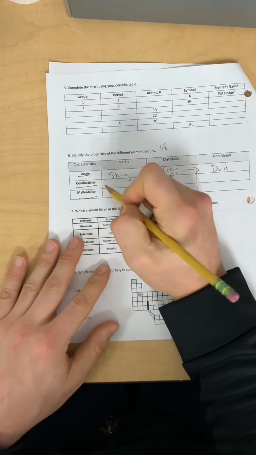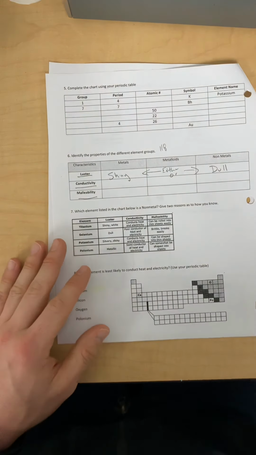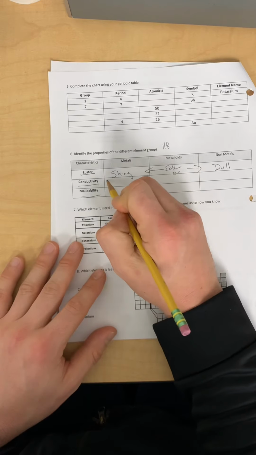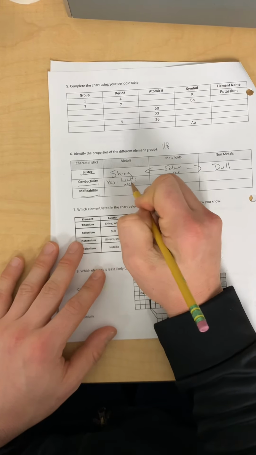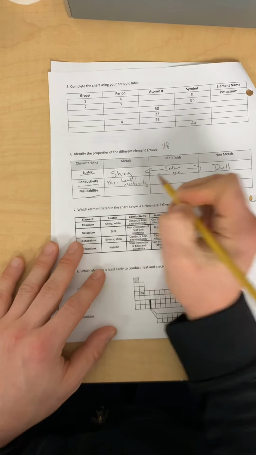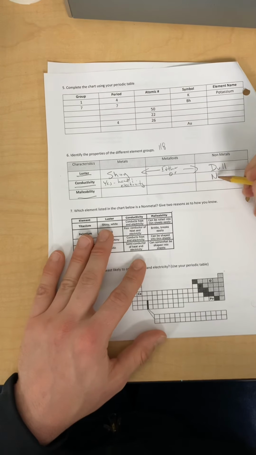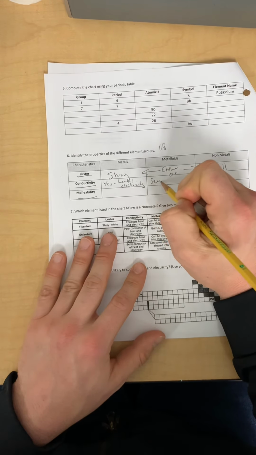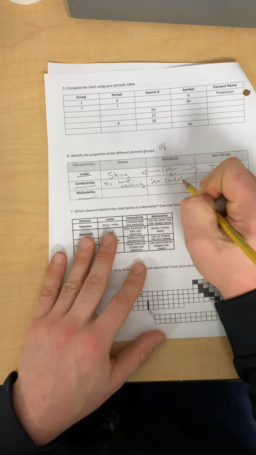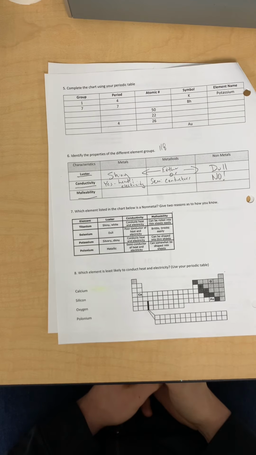Conductivity. What does conductivity mean? The ability to conduct heat or electricity. Metals conduct heat and electricity. Guess what? Metals and non-metals are opposite. So are the non-metals conductive? The answer is no. Now, metalloids, they're what we like to call semiconductors, because guess what? They conduct electricity, sort of.